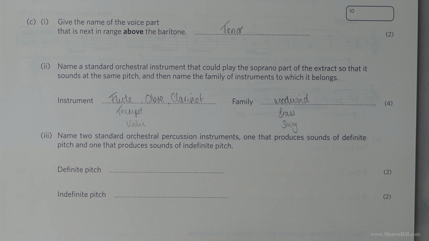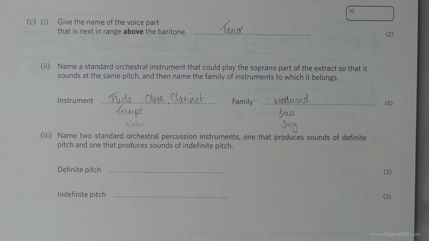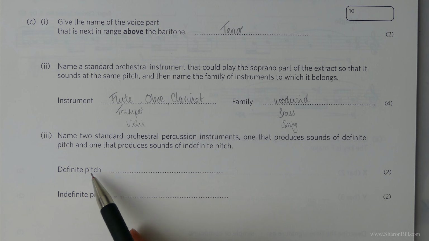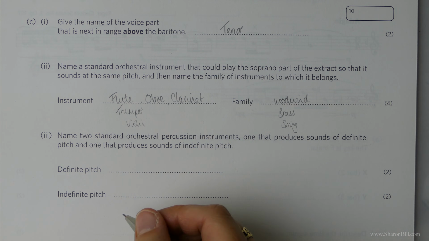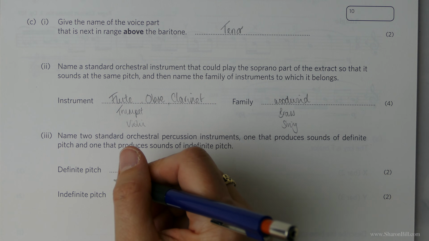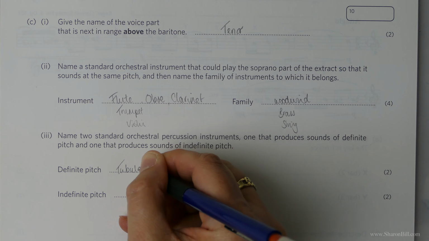And now we're looking at some percussion questions. So we need to name 2 standard orchestral percussion instruments. That's a mouthful. One that produces a definite pitch, that's like tuned percussion that you could make a tune with. An indefinite pitch, that's untuned, you wouldn't play a tune on that. So definite pitch, where you could play a melody. Percussion is basically anything that you hit. So you would hit tubular bells with a hammer and they could play a tune.